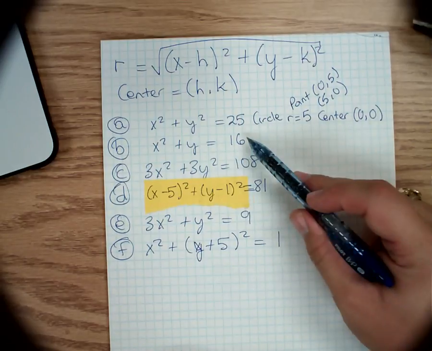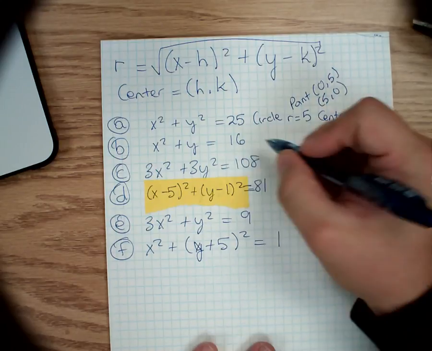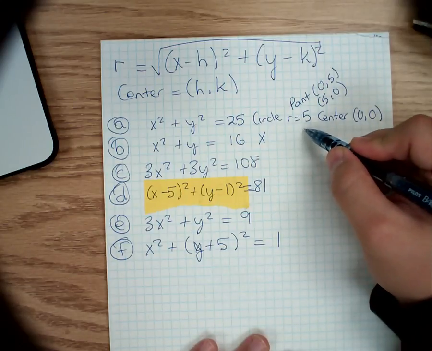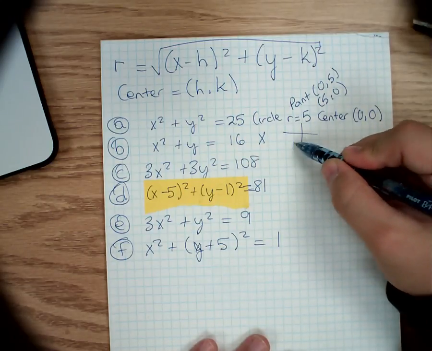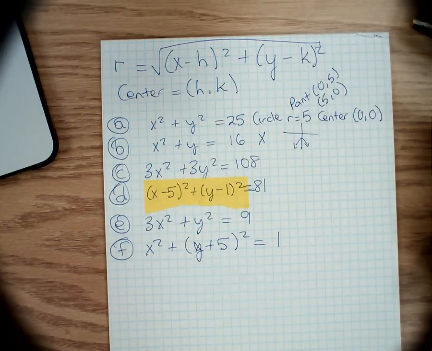Okay, so now this one. Okay, it's not a circle. No, this will just be a quadratic. It will look like something like this. All right, C.